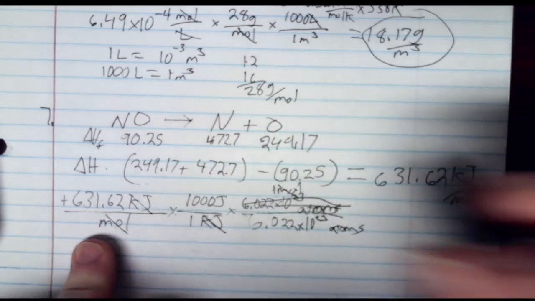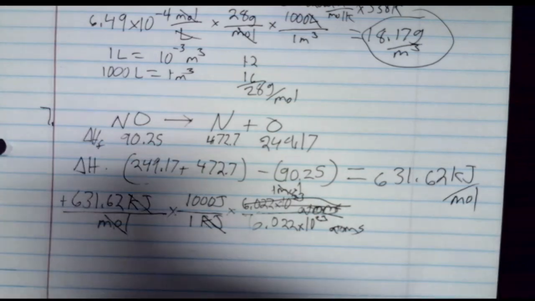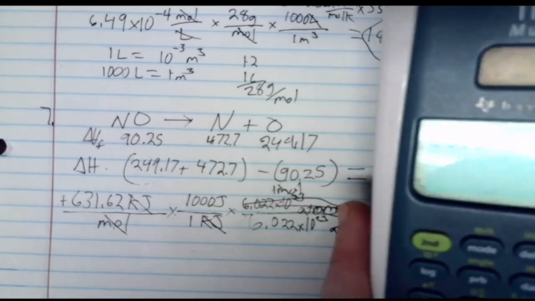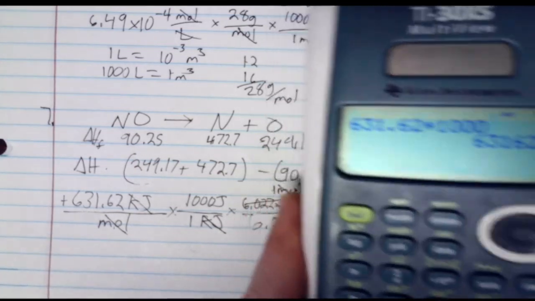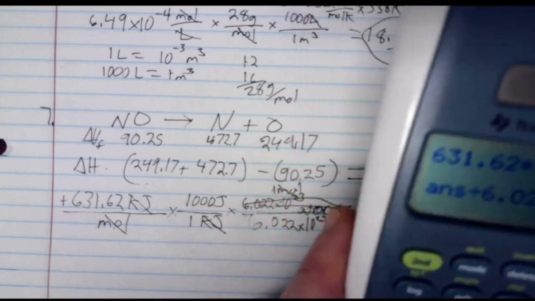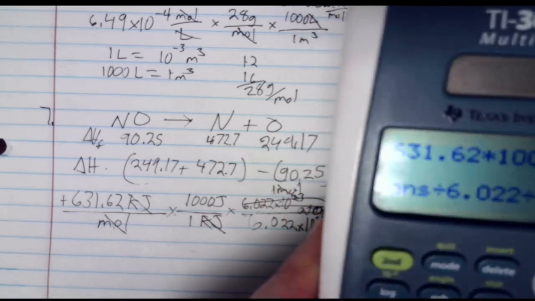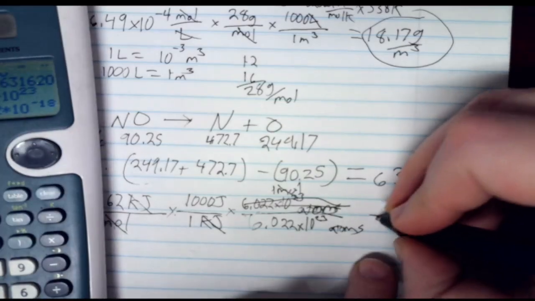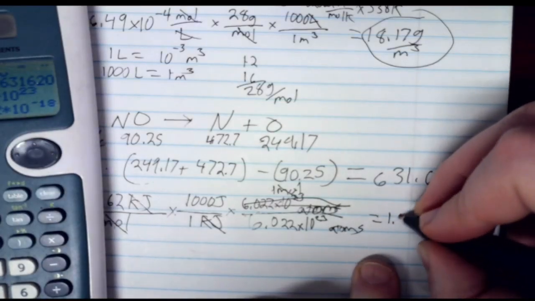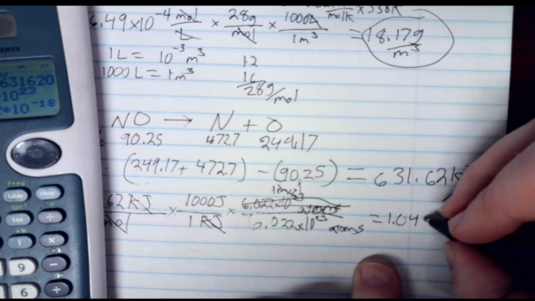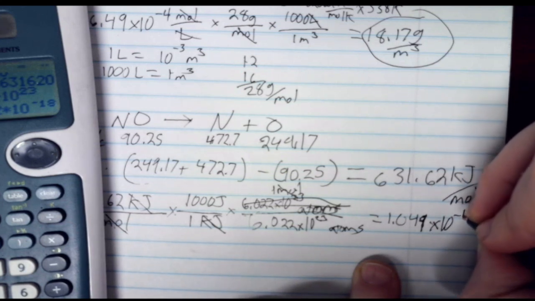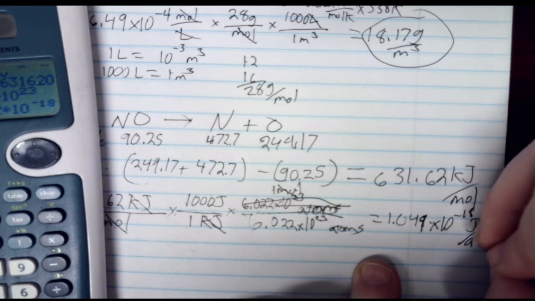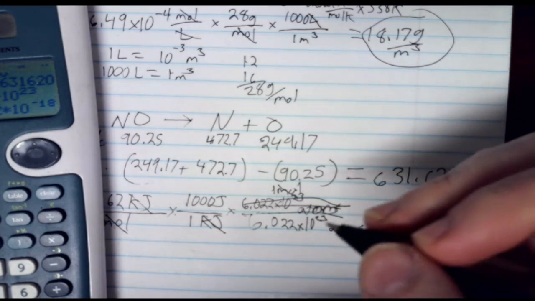Kilojoules need to cancel, I got kilojoules down there. So, 631.62, I times by 1,000, but then I divide by Avogadro's, 6.022 times 10 to the 23. And I get how much joules do I need to break up one single atom. So we'll put 1.049 times 10 to the negative 18th joules per atom, and that's also going to be joules per photon.